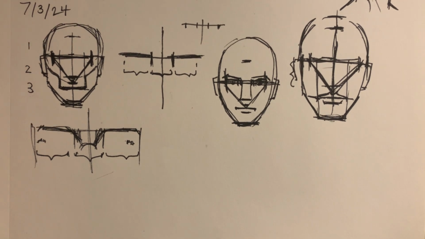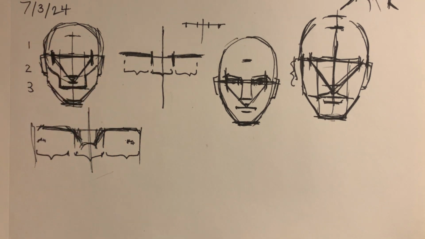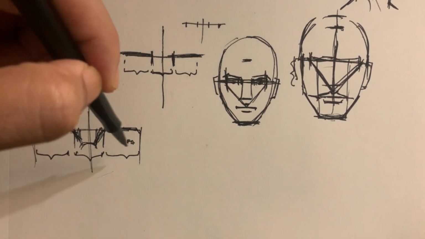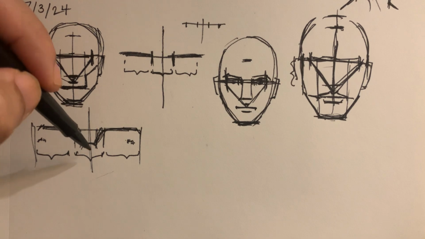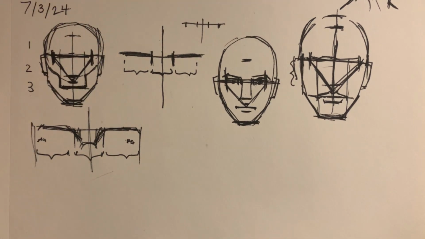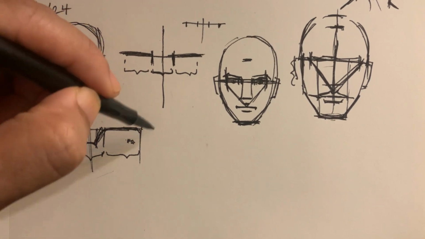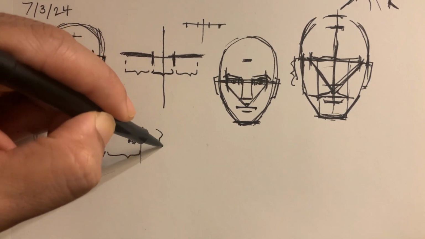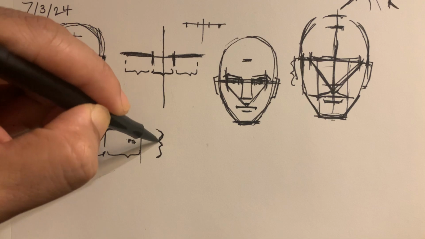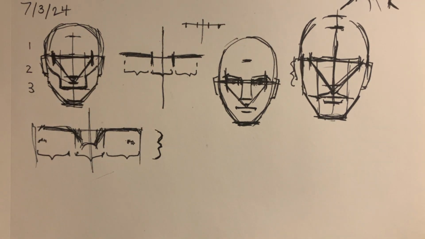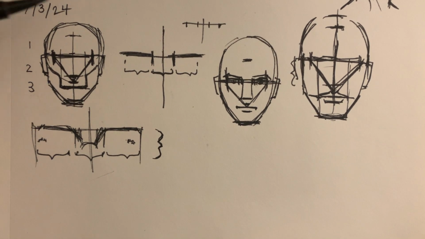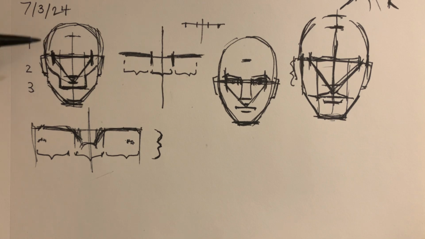All right, and then the other thing would be how tall. Like, how do you know the top and the bottom of the eye? It's going to be about another eye. So whenever you're working on the facial features, the eye is the measurement.